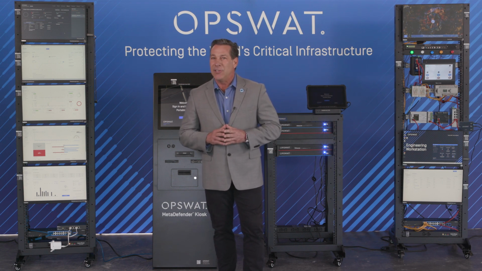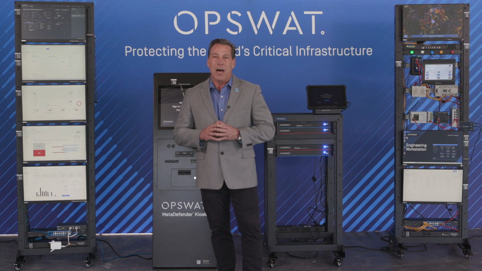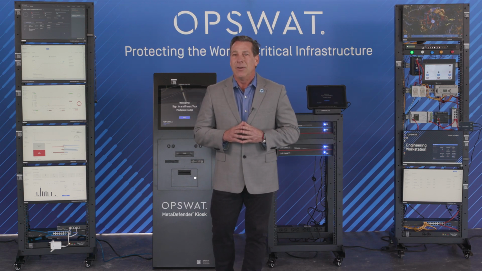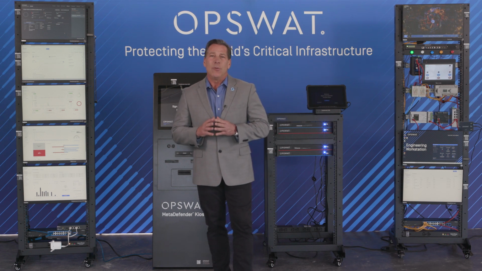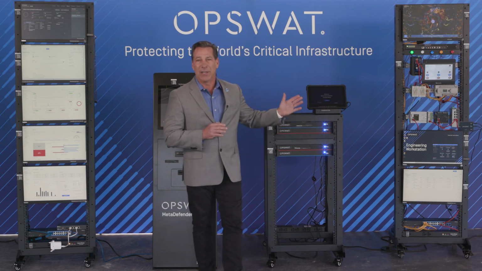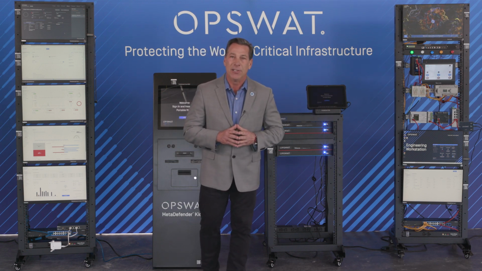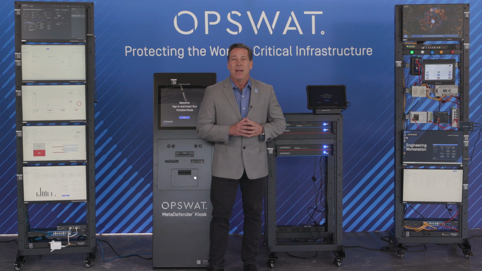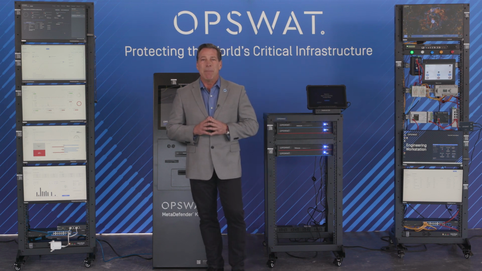It also has the ability to prevent screen capture and keyloggers, and in some instances, we can run Meta Defender as well, which I'll chat about in just a moment. There's also another element of Meta Access, which will be over here on my left-hand side when I talk about the operational technology or OT components.